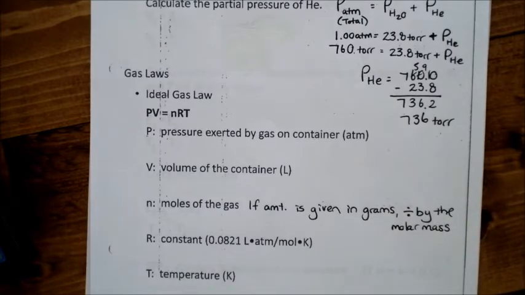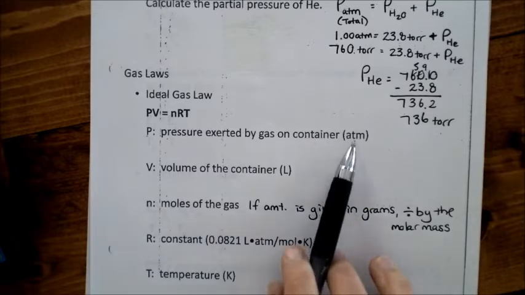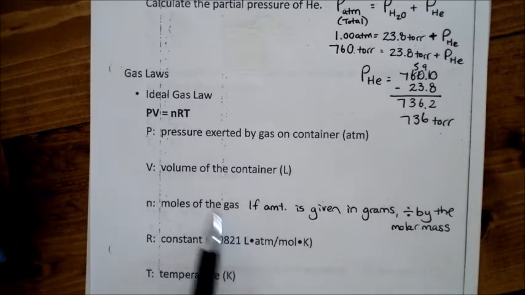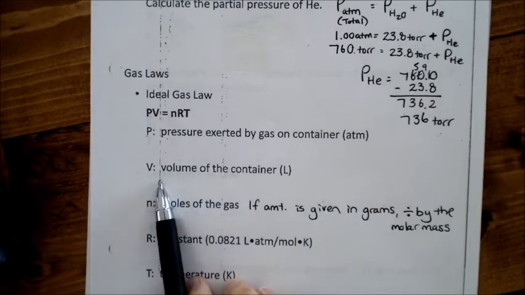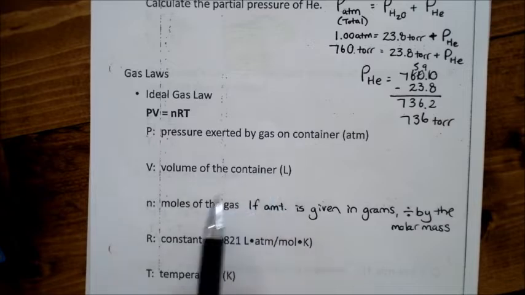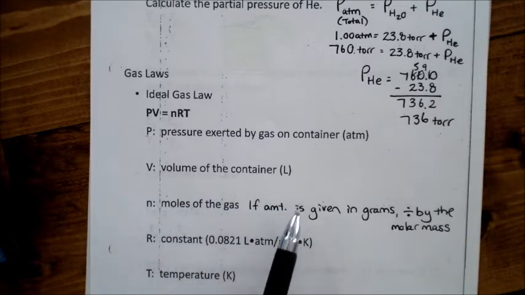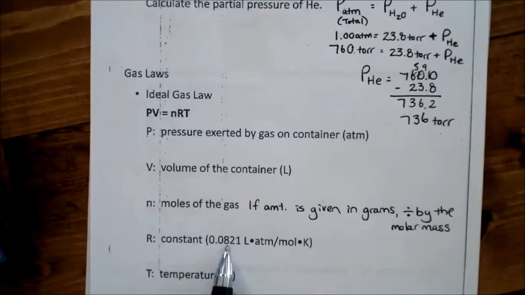Now, R is your constant. You probably are familiar with constants in different math equations you've used. It's just a number that's always the same that makes the equation work. But because your constant is in liter atmosphere over mole Kelvin, that's why all your other units have to be specific. So pressure can't be in torr, it has to be in atmospheres. Volume can't be in milliliters, it has to be in liters. Moles can't be in grams. So all of that is based on this constant.